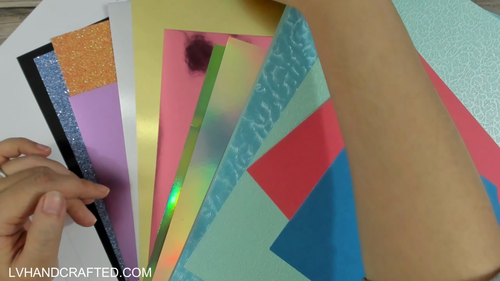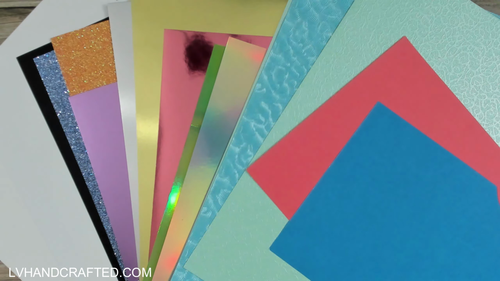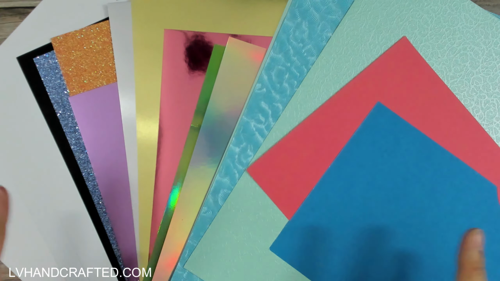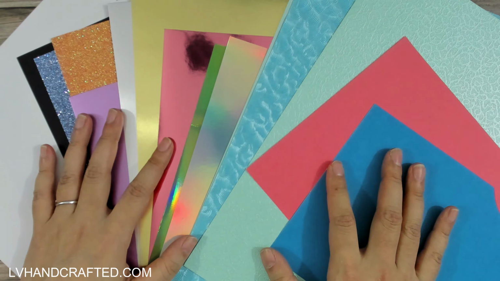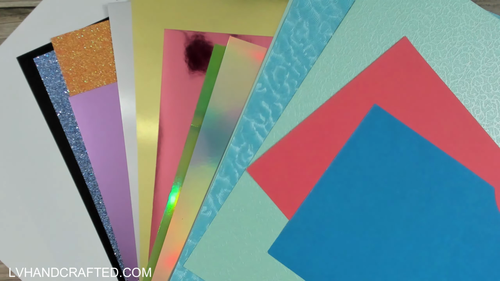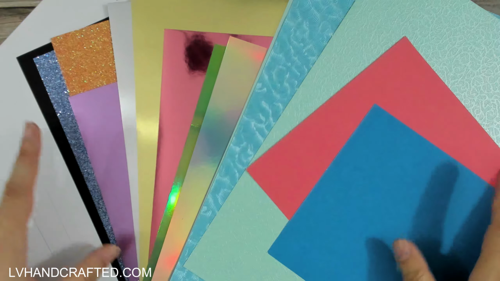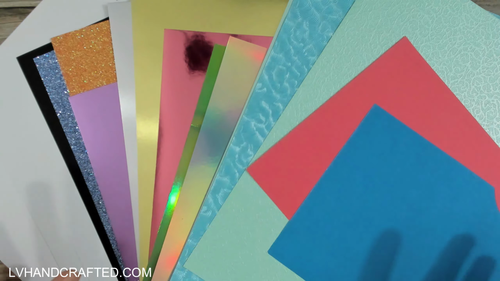What's more confusing is that often in the US system, there are things referred to as cover weight versus index weight versus text weight, and even though they're all measured in pounds, they're all going to be slightly different.